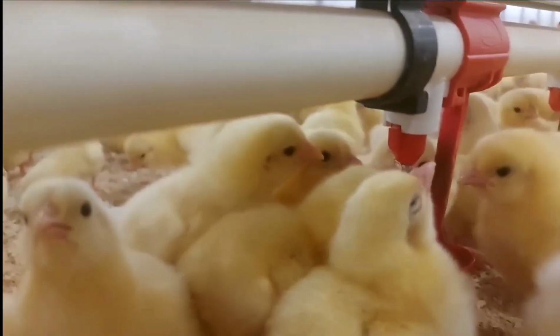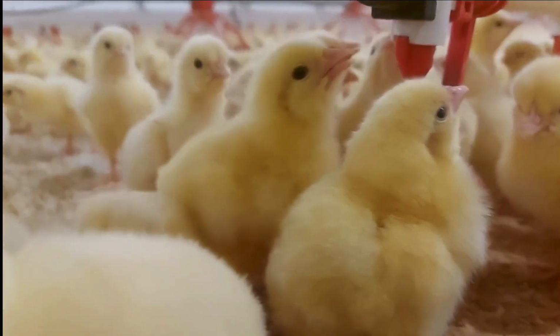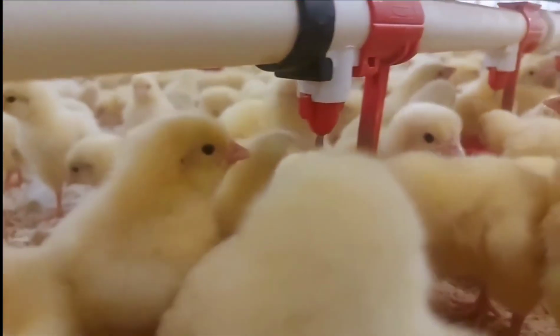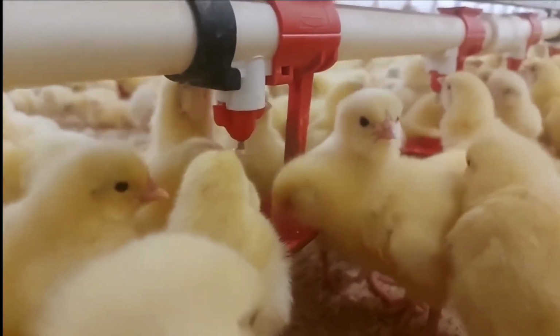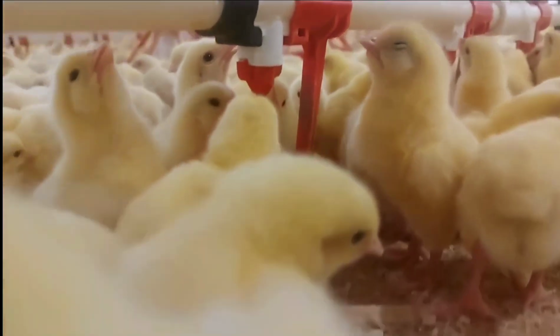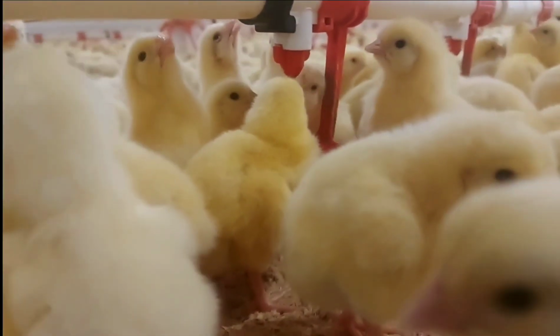Now, when it comes to brooding, the first and the most important step to take in order to make sure that you brood your chicks properly is proper identification of the chicks. You need to identify the chicks that you have received or that you are working with. It's very, very important.